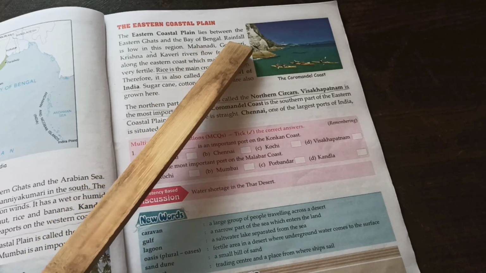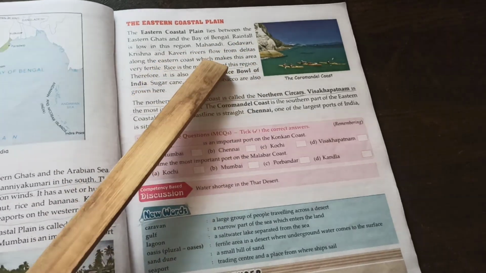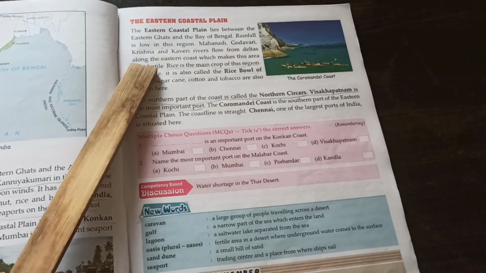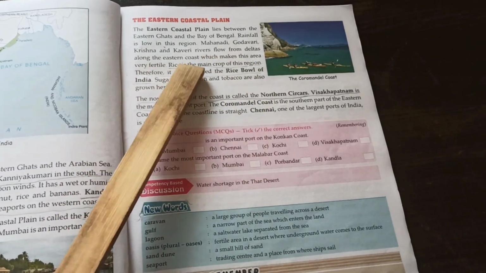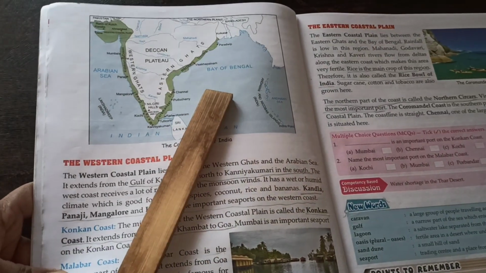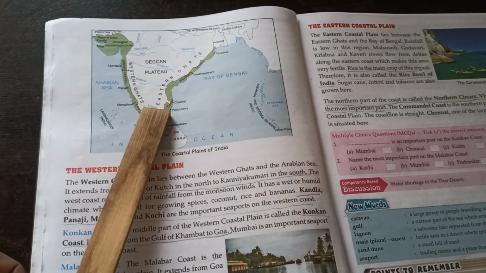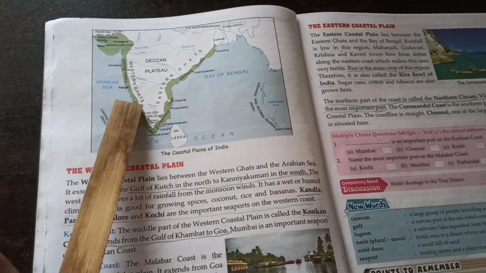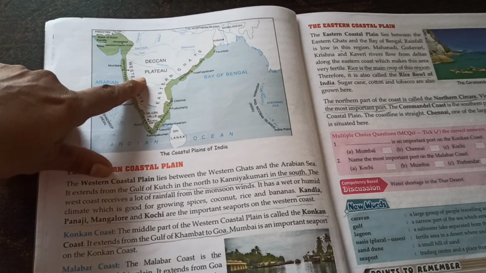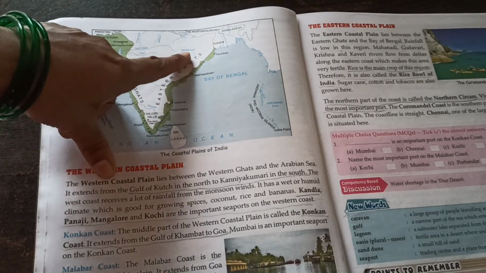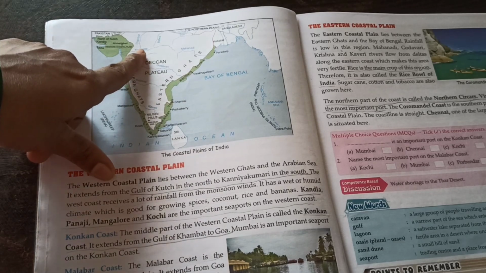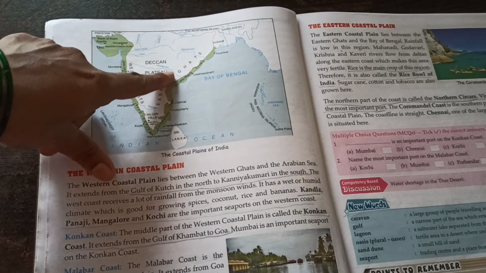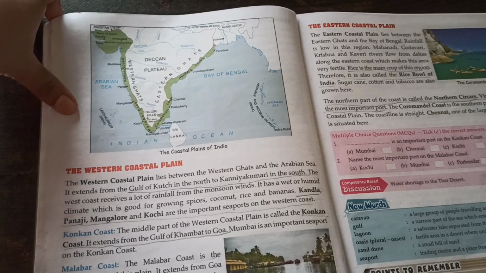Mahanandi, Godavari, Krishna and Kaveri rivers flow from deltas along the eastern coast, which makes this area very fertile. You can see the rivers: Kaveri, Krishna, Godavari, Mahanandi, Tapi, Narmada. All are rivers, see, in blue.